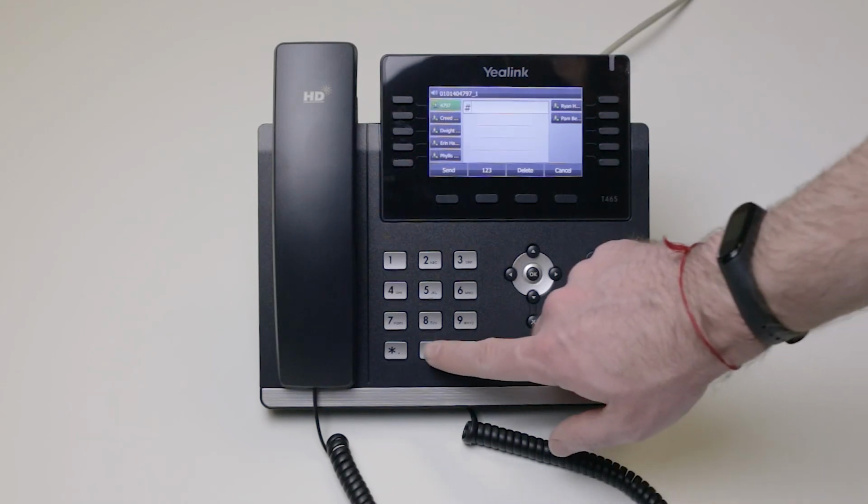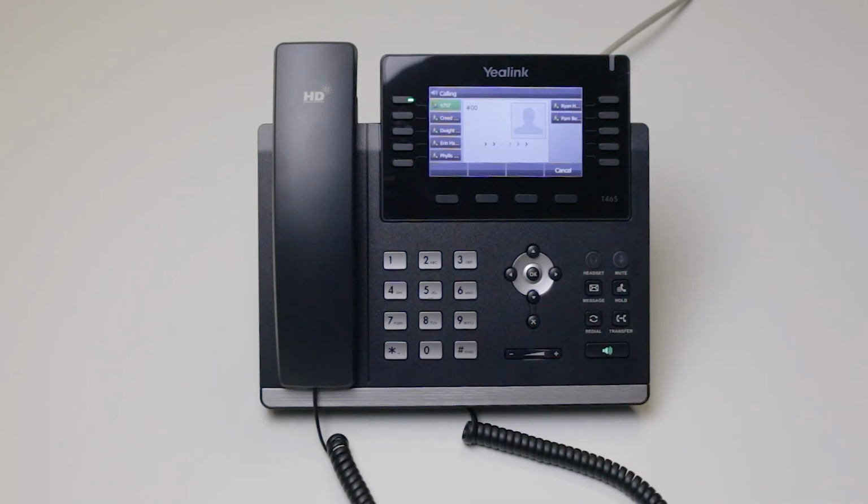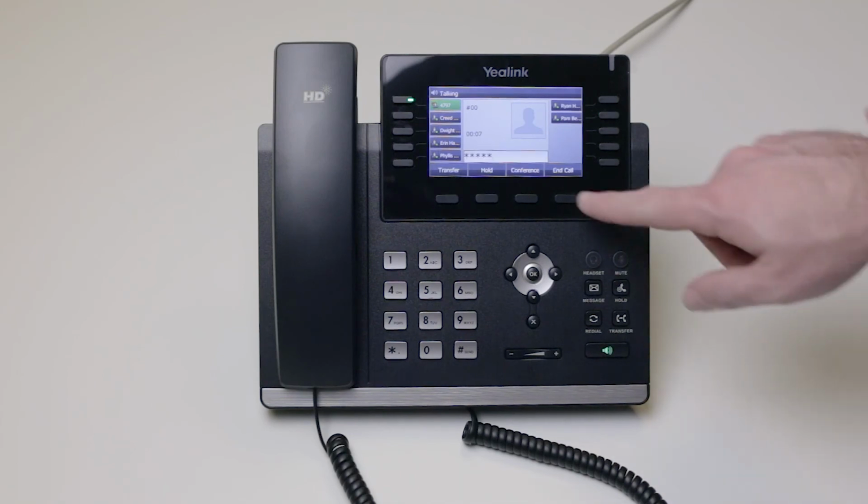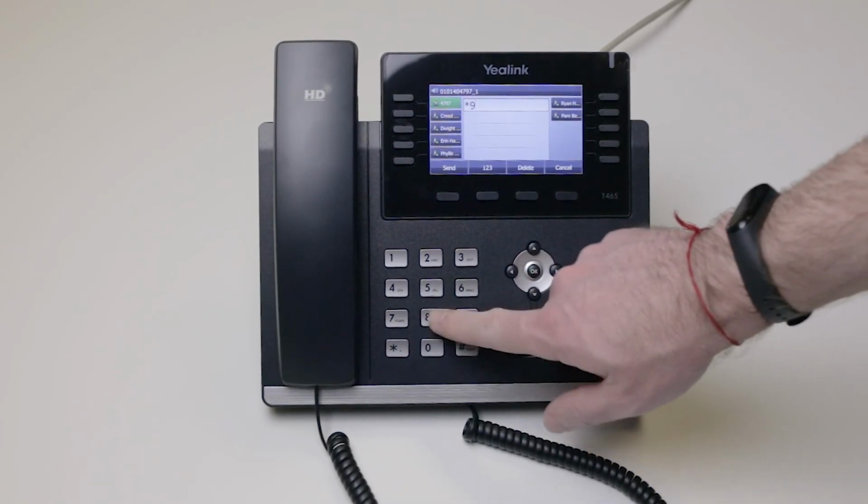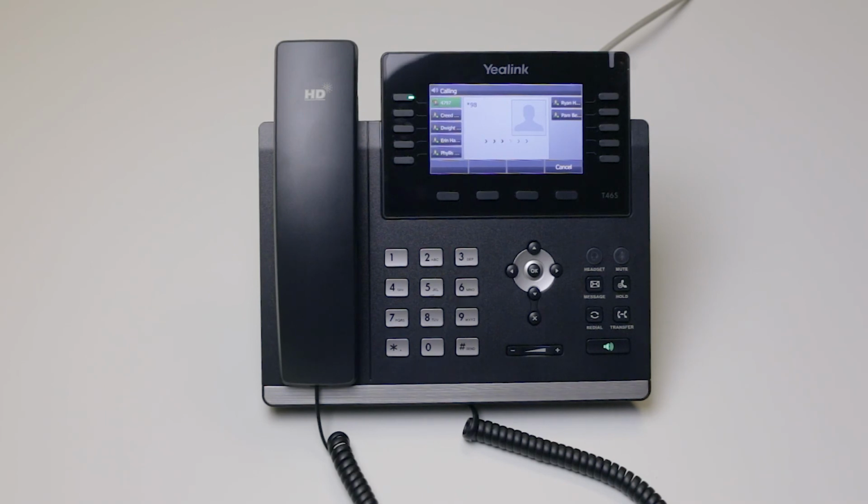Speed dials can be used by first dialing a hash ahead of the speed dial number. If call pickups have been configured on your site, these can be used by dialing *98#.